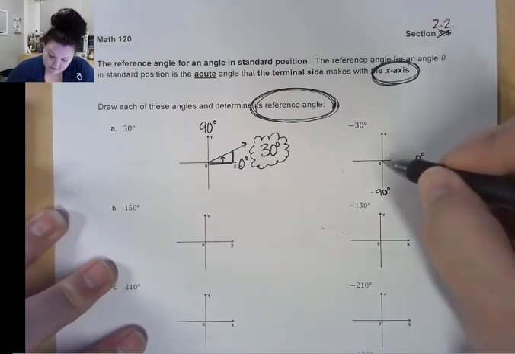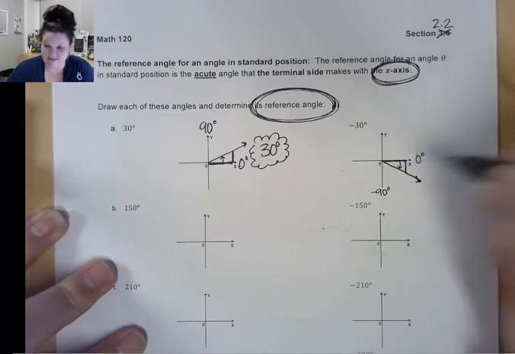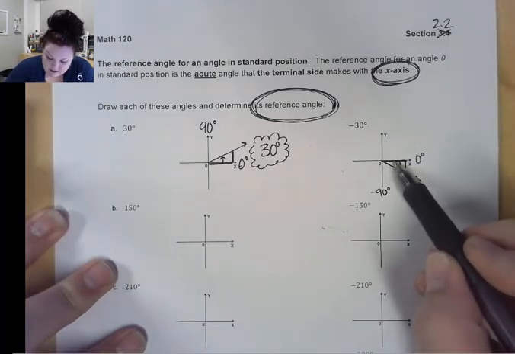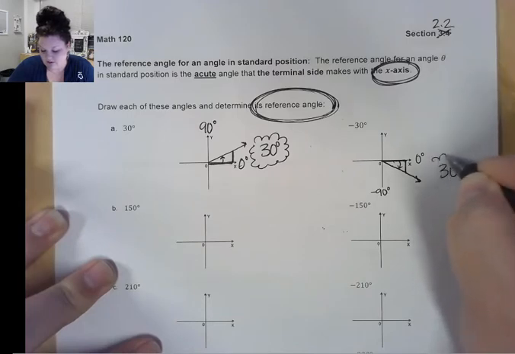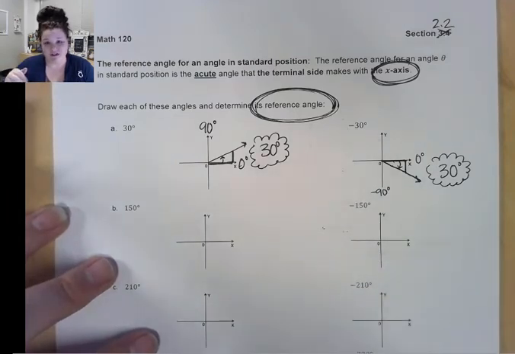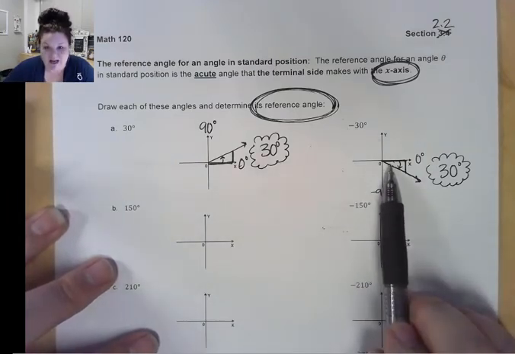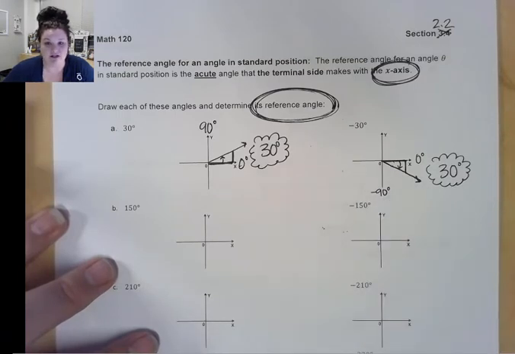So notice if I were going to draw a triangle on this one, using the x-axis as my adjacent side, this little angle measure here would be a 30 degree angle. I'm not taking into account the negative because I don't really care about the direction. I just want to know, when I draw my triangle, what is the angle measure that is coming from the origin and creating my triangle.